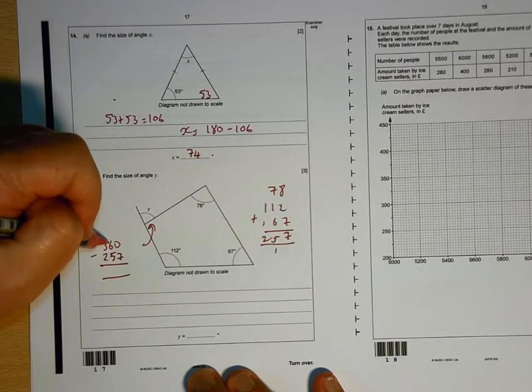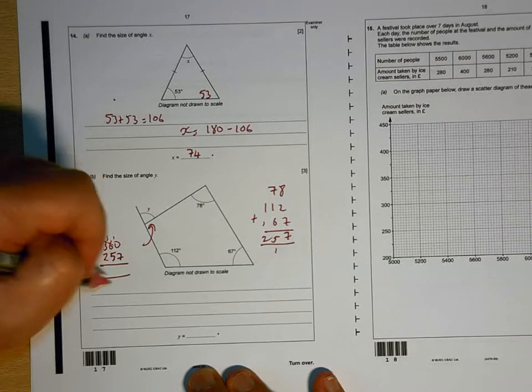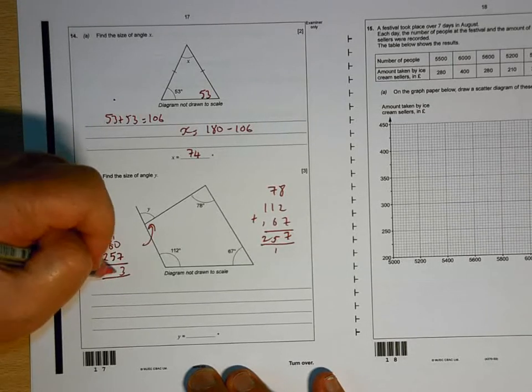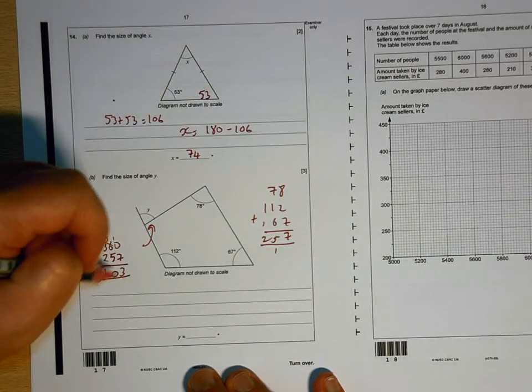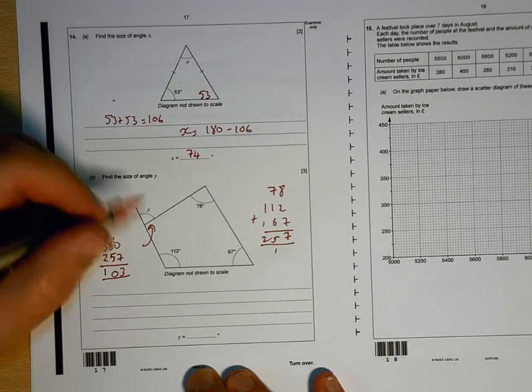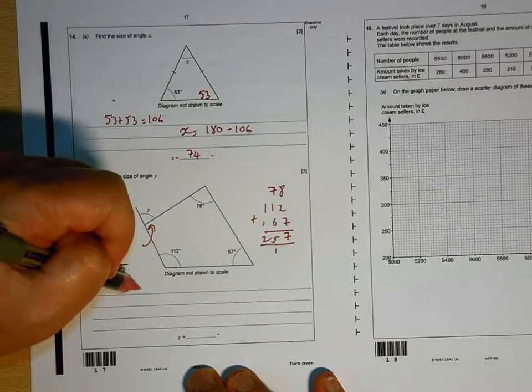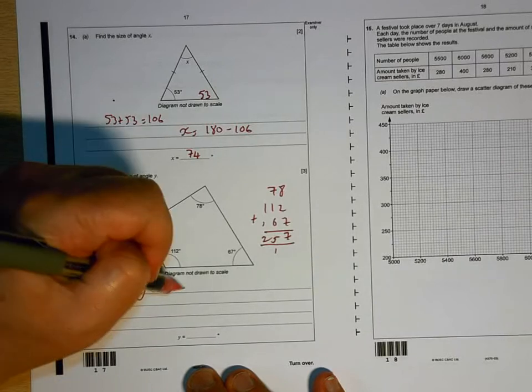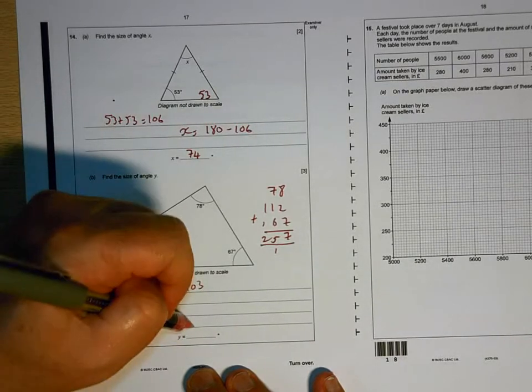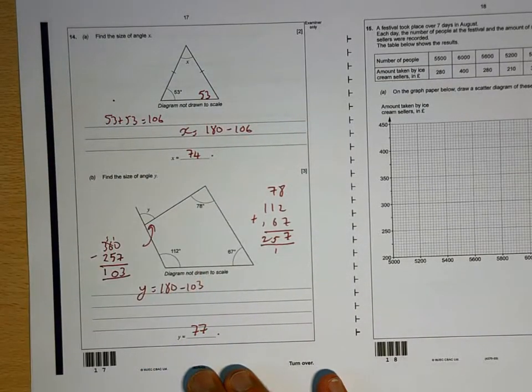You can't take 7 from 0, so you have to borrow. 7 from 10 is 3, 5 from 5 is 0, 2 from 1 is 3. So the inside one is 103, so y is 180 because it's on a straight line. Take away 103, which is 77 degrees.